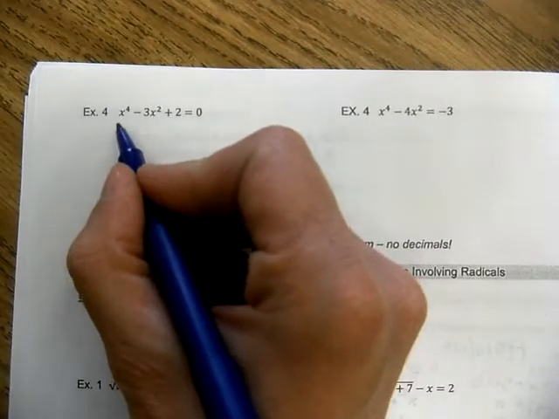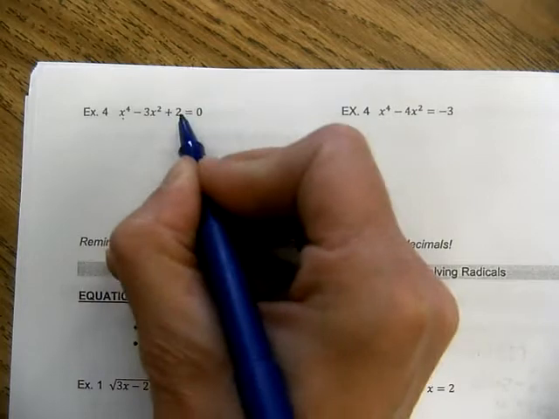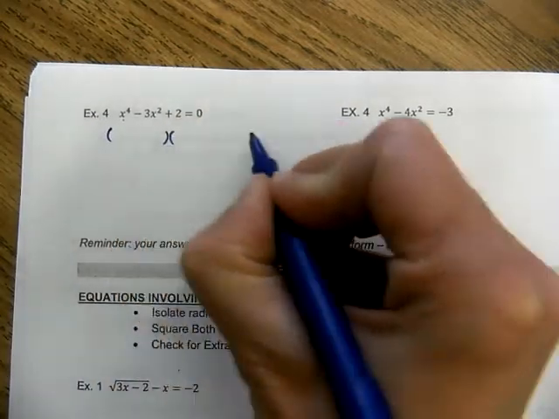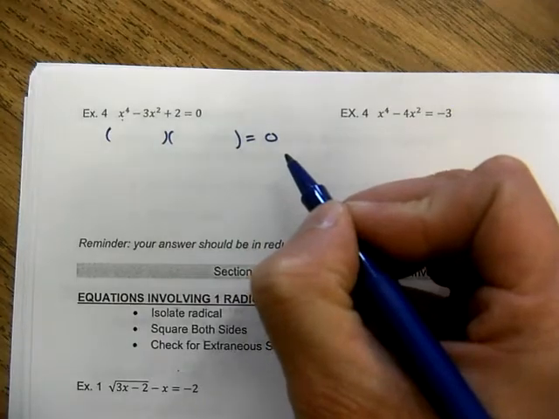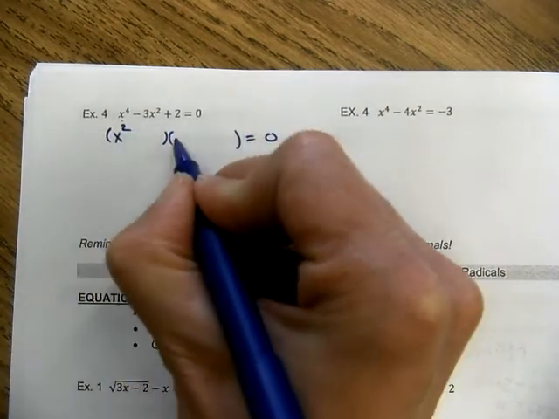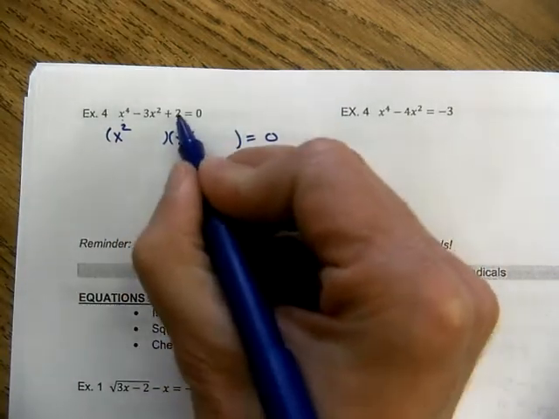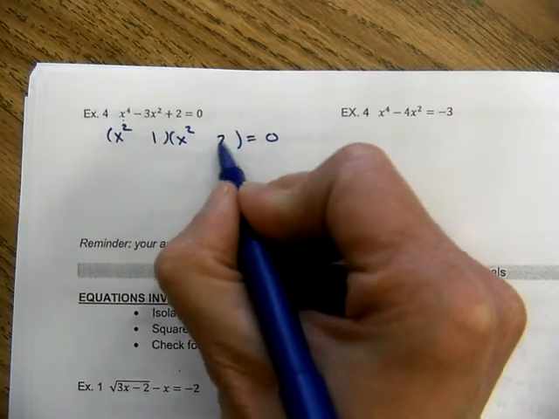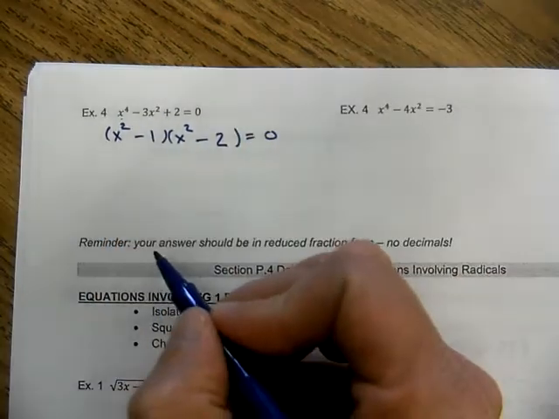And what we have is we still have a trinomial. All right, so because we have a trinomial, we could still factor that into 2 binomials. So I'm using a guess and check approach. So what times what gives me the x to the 4th? Well, that would be x squared times x squared. And then what times what multiplies to 2, but adds up to negative 3? So we want negative 1 and negative 2.